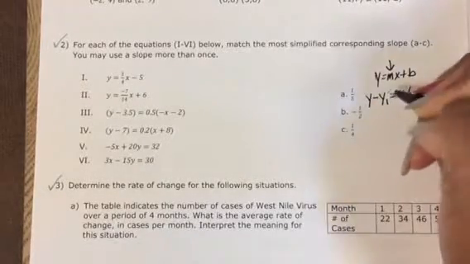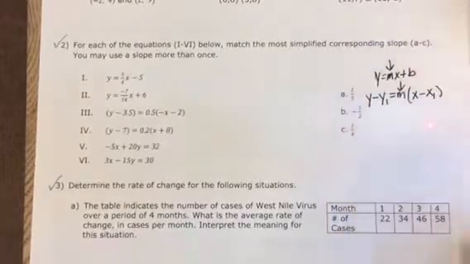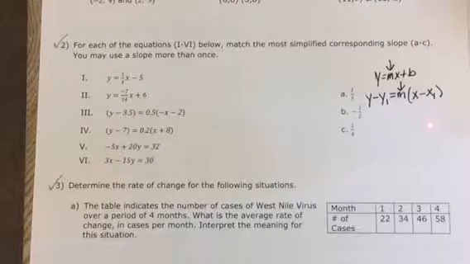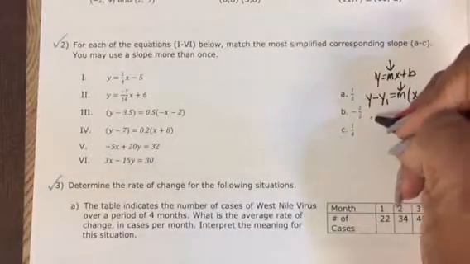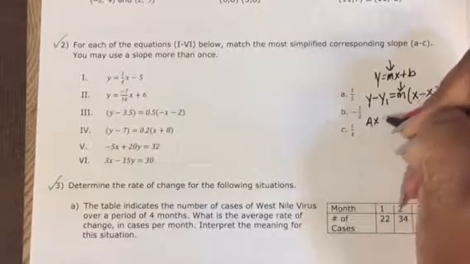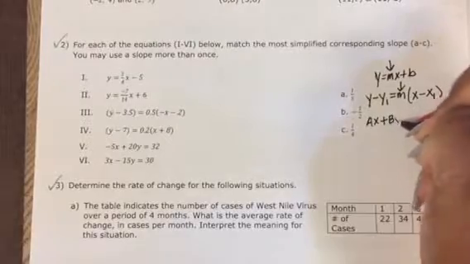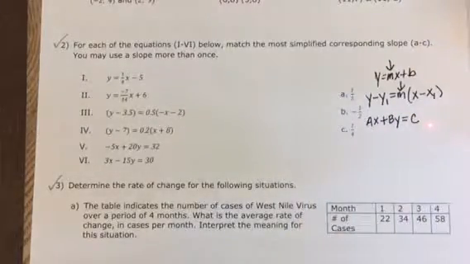And you can find the slope by looking at the m. And the other equation is in this form, which we cannot identify the slope, but it's easy to graph it and see it.